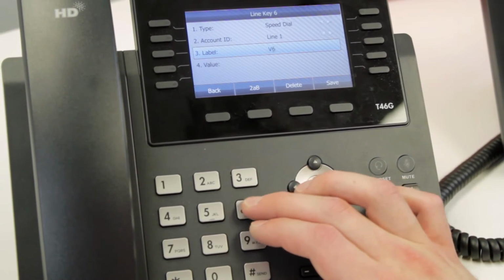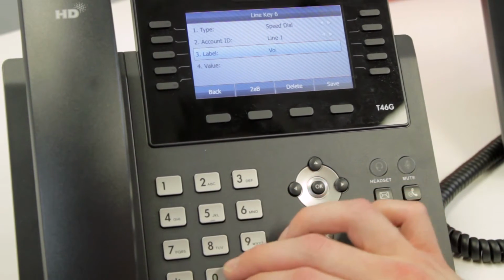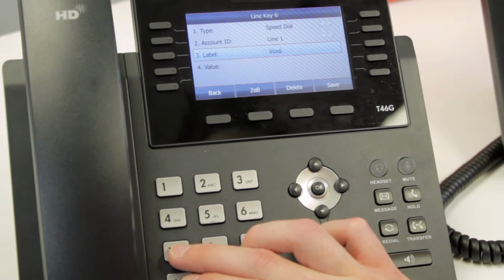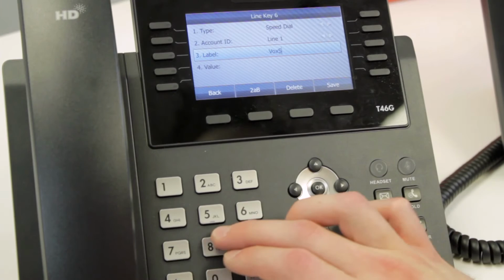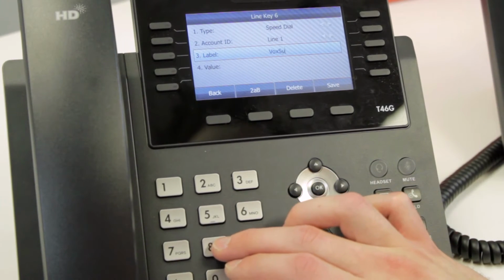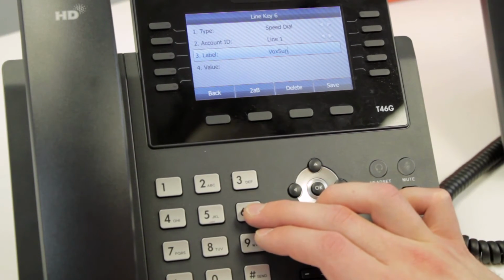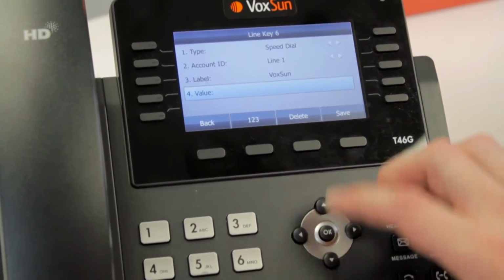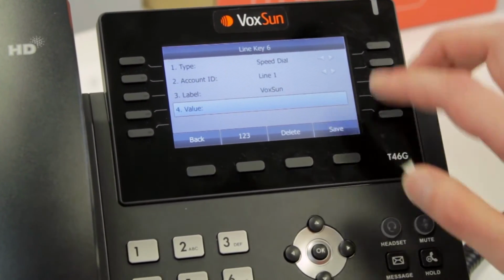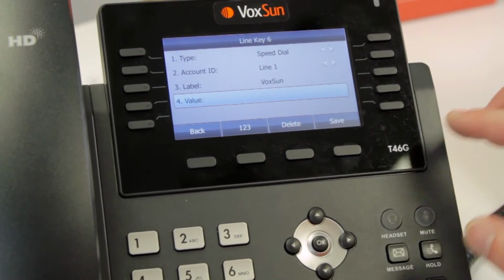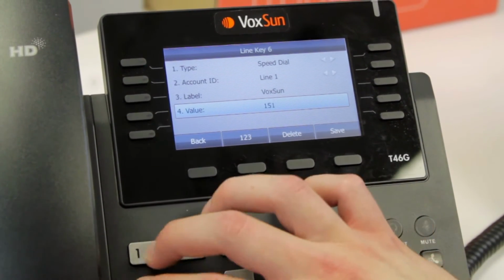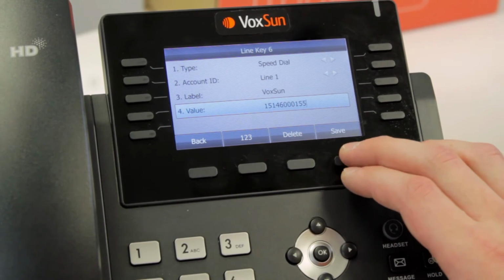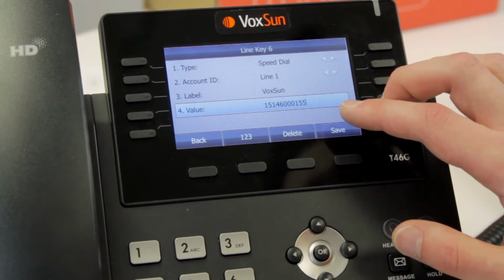So now I simply have to compose the letters by pressing on the keys multiple times. And then in the value, I'm going to press the down button once, and I have to type in the phone number. Now when configuring these keys, we absolutely have to always add a 1 before the phone number. So for example, 1-514-600-0155.